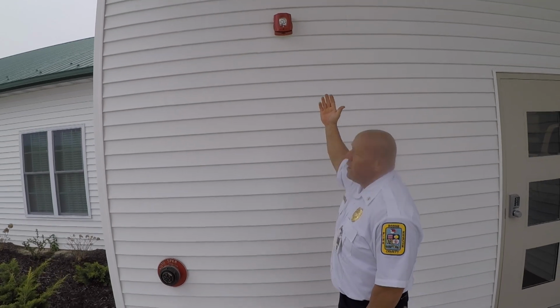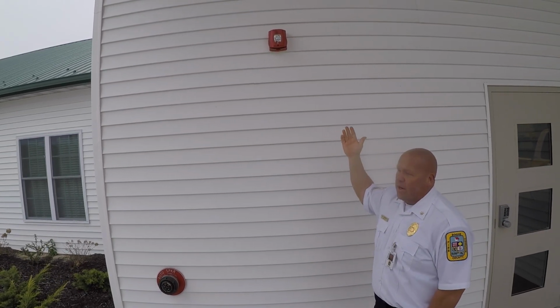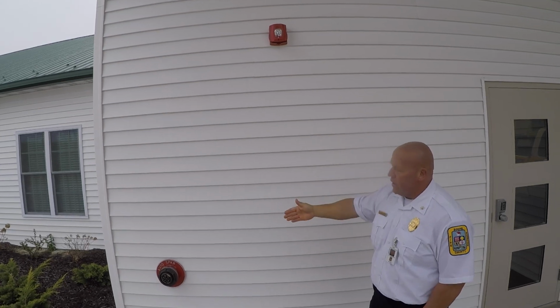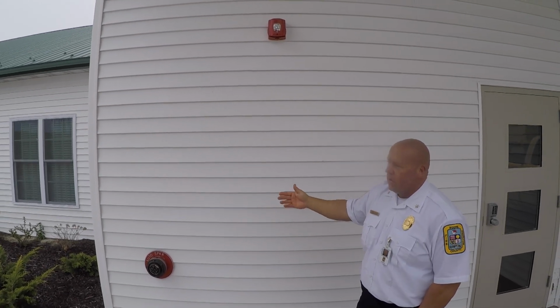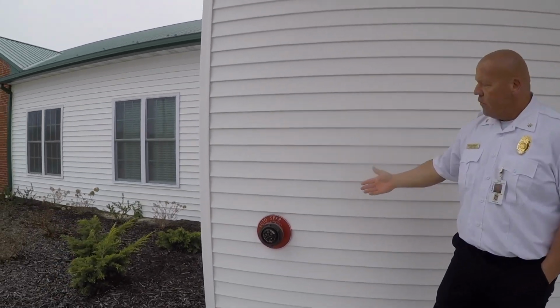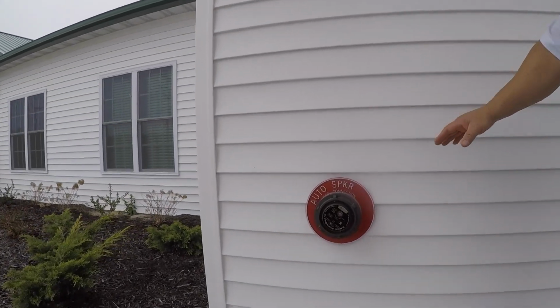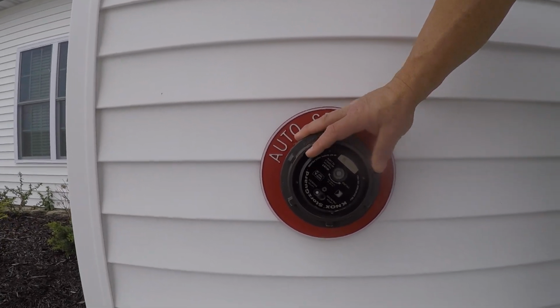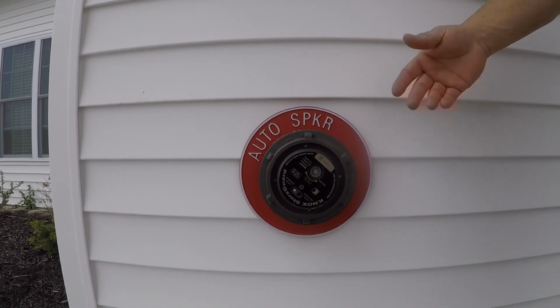All right, so we talked about the old bell type water gong system. This is the new one. This is an exterior horn strobe that identifies where your fire department connection is. So that will always be located at or above the fire department connection. This is a newer system, and so it has the 4-inch Storz connection. You'll see that this is a locking Storz cap. Keeps vandals from gaining access to that.